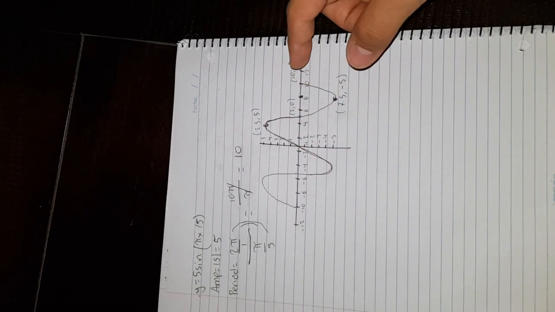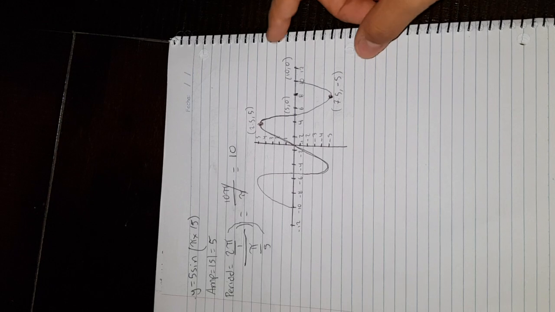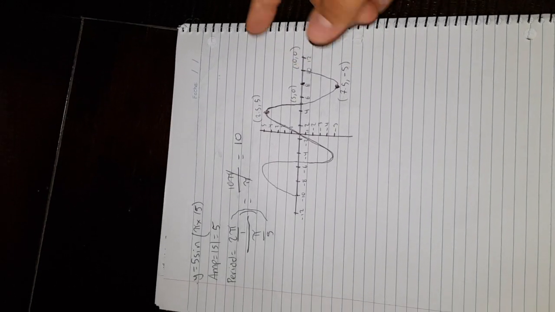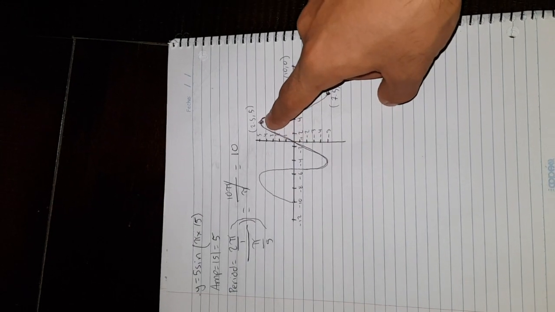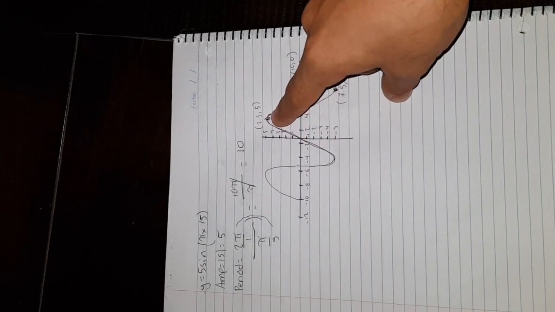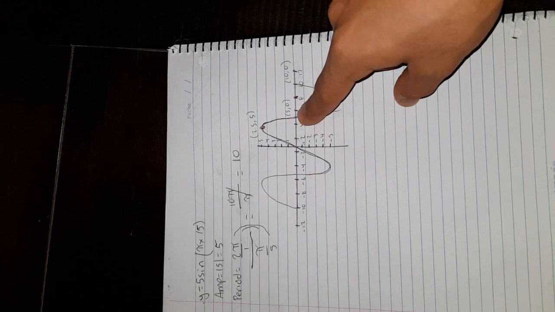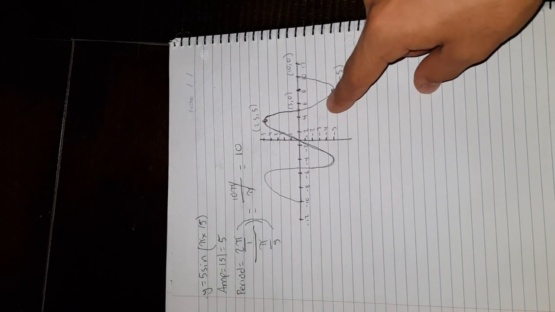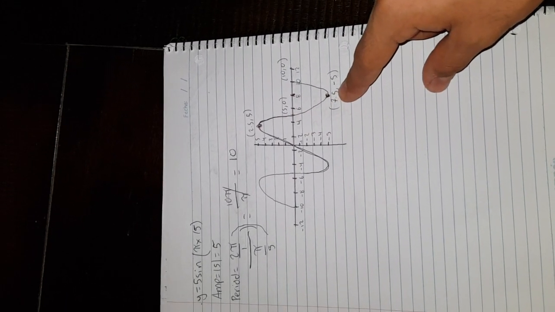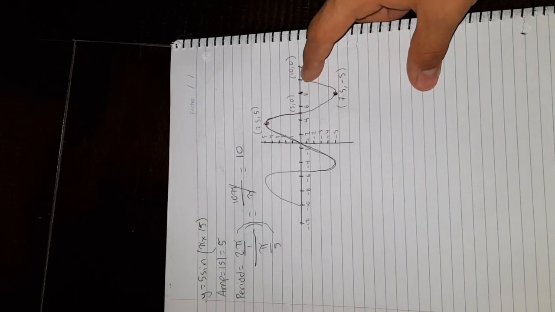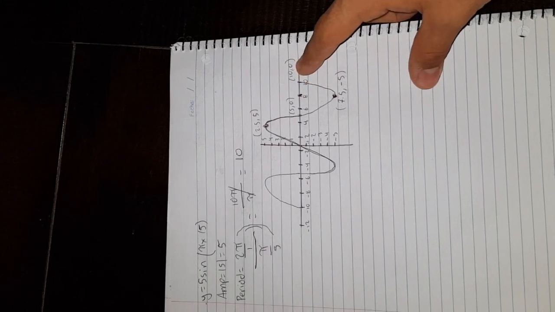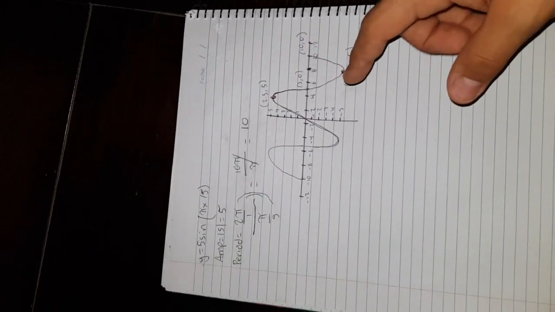So I didn't have to do the table of values because this is a very easy graph. And so yeah, I just graphed it, and then here we got the first point, 2.5 and 5, then came down 5 and 0, then came all the way down 7.5 and -5, because remember 5 is the amplitude, and then we finished off the period here at 10 and y equals 0. So yeah, this is the graph of y equals 5 sin of pi x over 5.